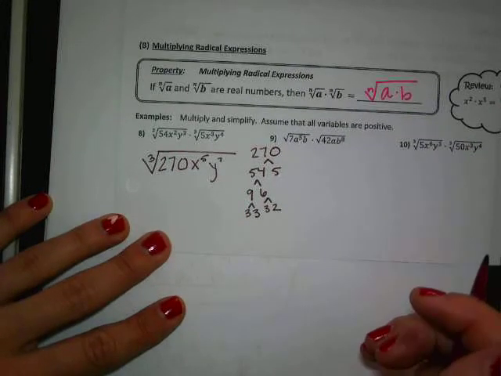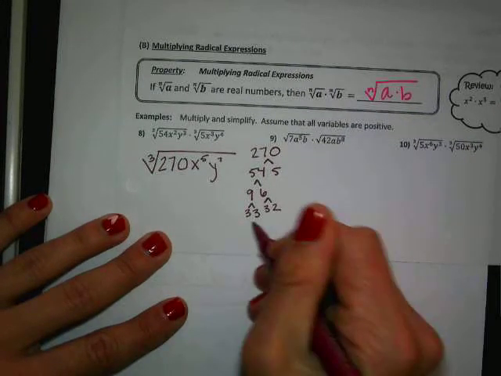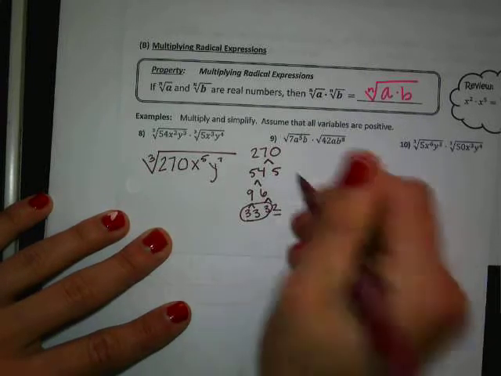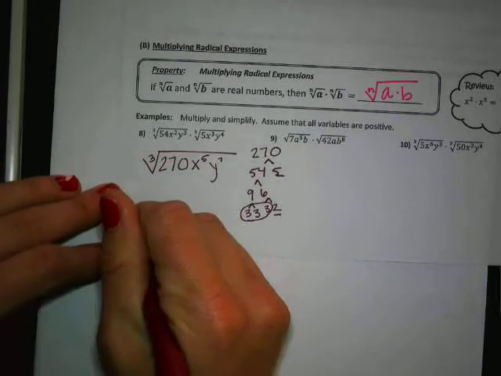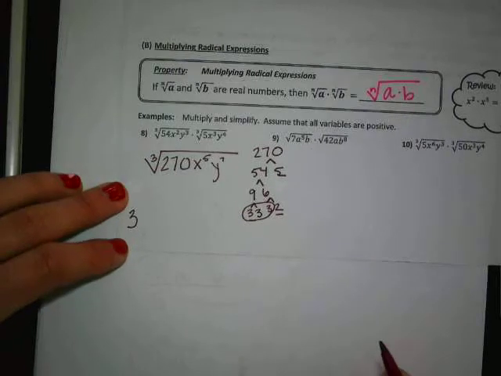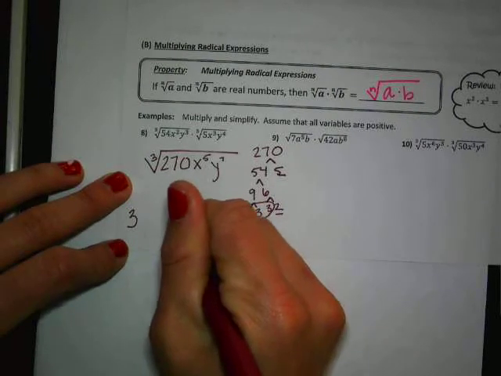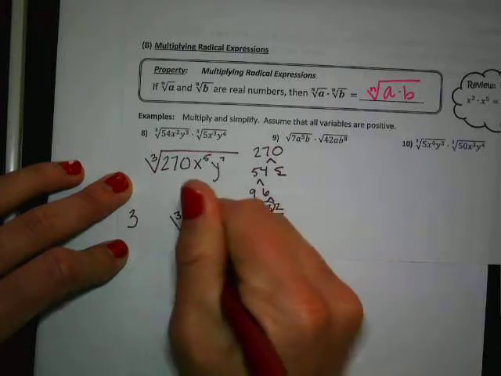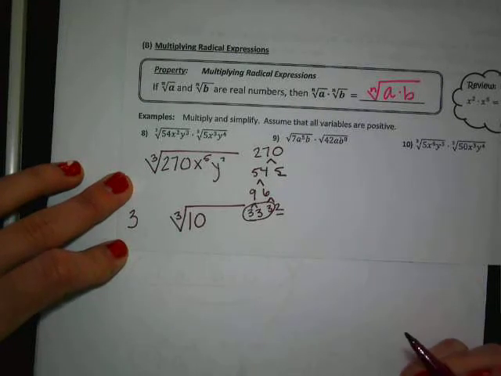I'm looking for a group of what? Got three 3s. What's left over? A 5 and a 2. So 3 goes on the outside of the cube root. The 5 and the 2 are left over, so I multiply them and they go on the inside.